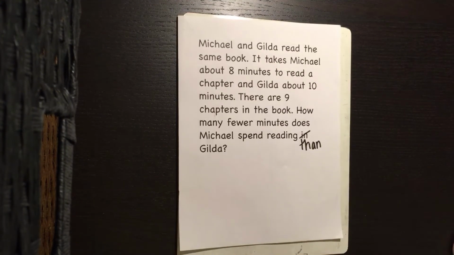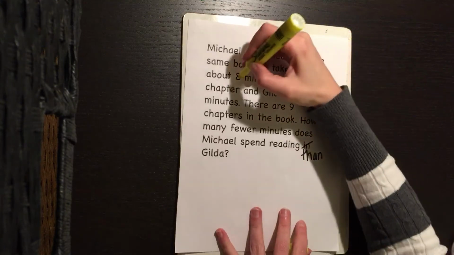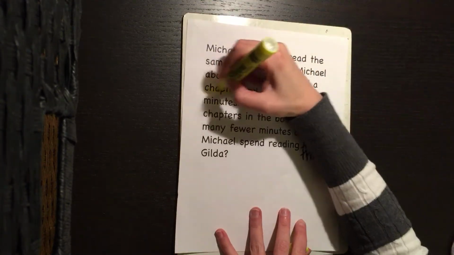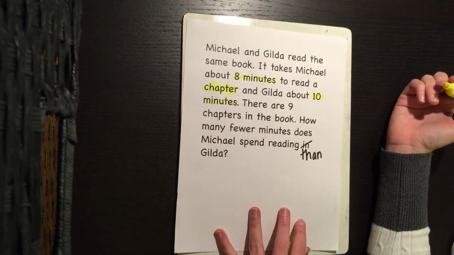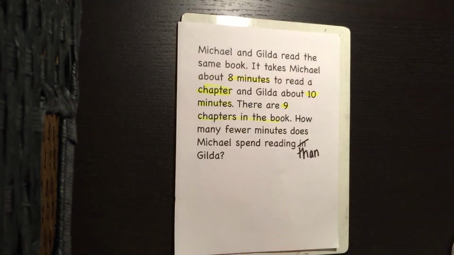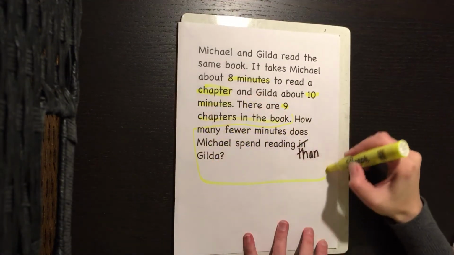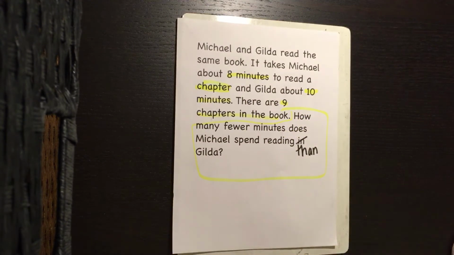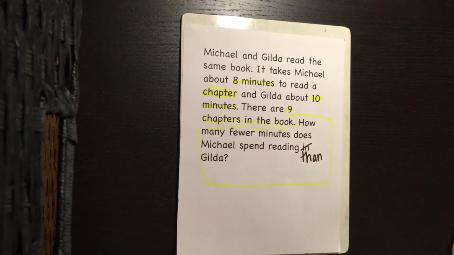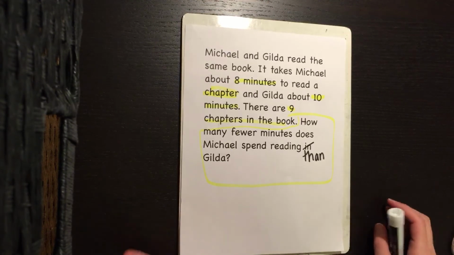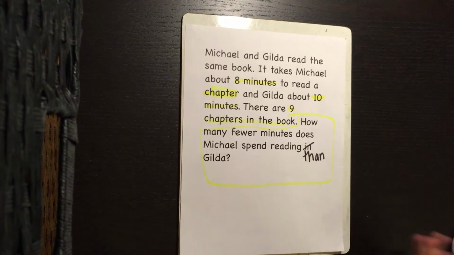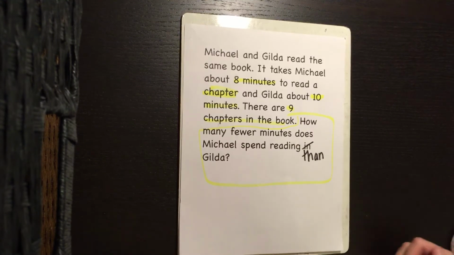Let's see, what do we know? Well, I know it takes Michael 8 minutes to read a chapter, and it takes Gilda 10 minutes to read a chapter, and there are 9 chapters in the book. And the problem's asking how many fewer minutes does Michael spend reading than Gilda? This seems like it might be a 2-step problem because I don't think I have enough information to solve that yet. So let's go ahead and solve this problem together. I want you to go ahead and pause the video, give it a try yourself best you can, and then come back and we'll solve it.